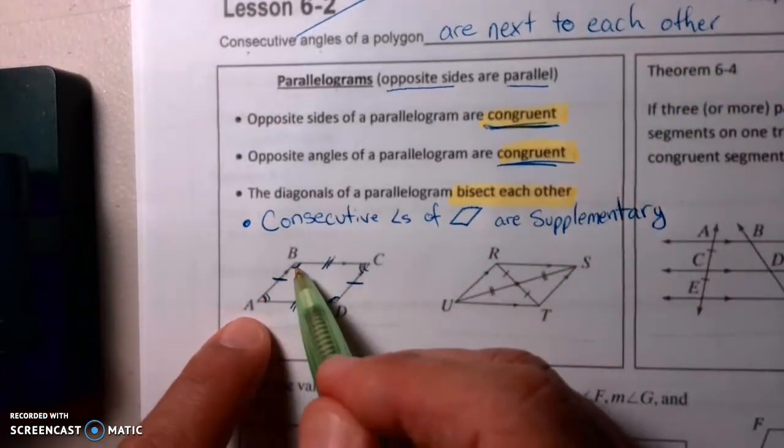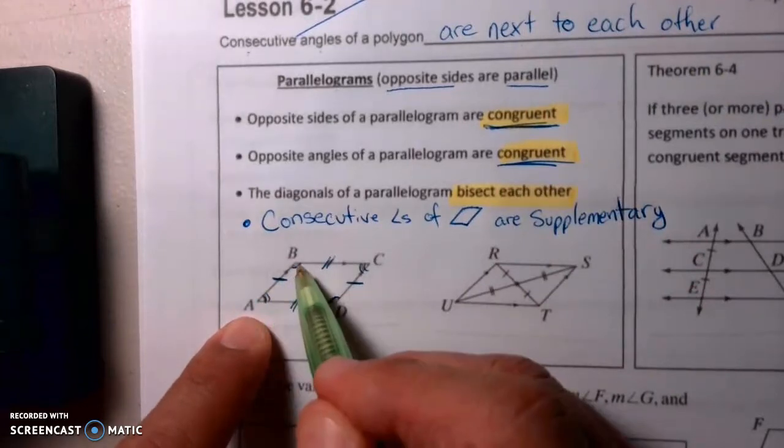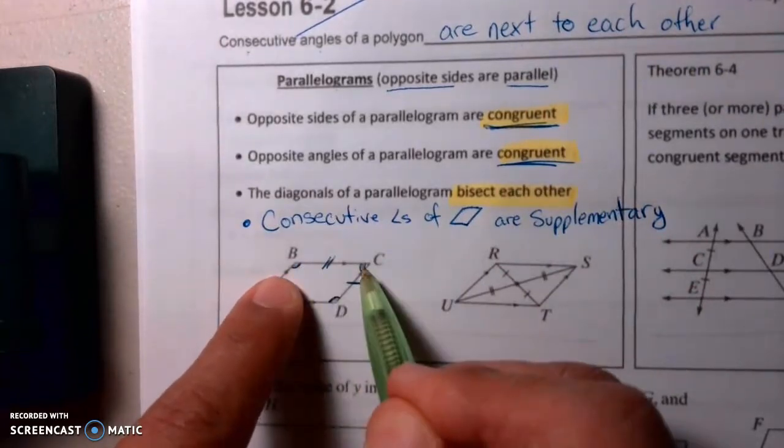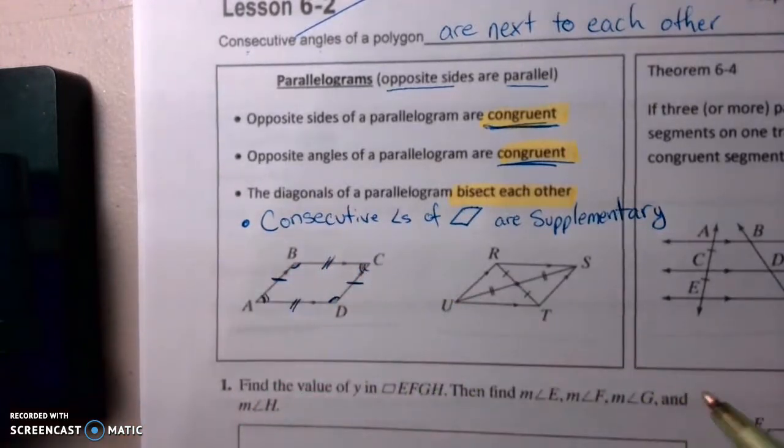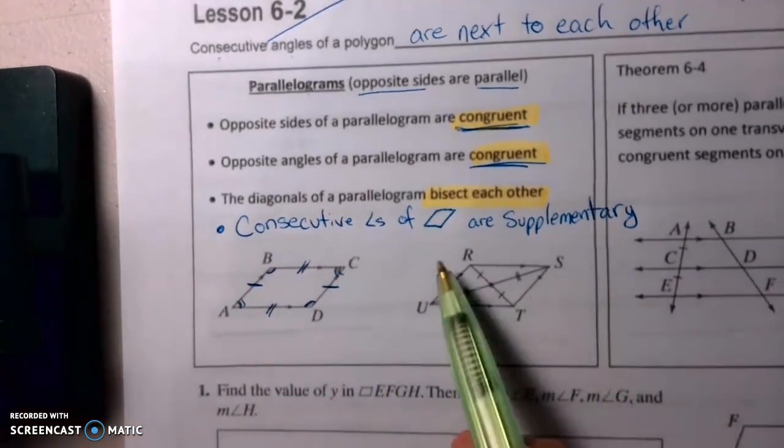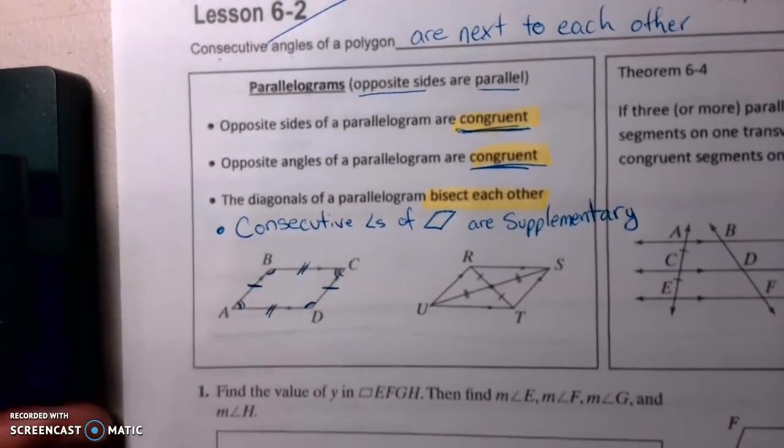So, A and B add up to 180. This acute and this obtuse. B and C would add up to 180. This obtuse and this acute. C and D. There's always going to be one obtuse and one acute angle there, but they would be supplementary.